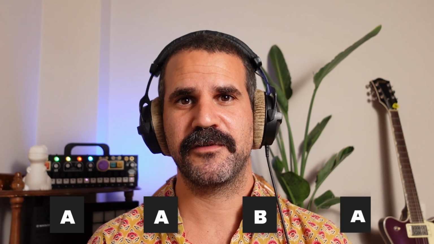Another common structure is the AABA form. For example, the song Yesterday by the Beatles. It starts with a guitar intro, then a verse which we will call A part.